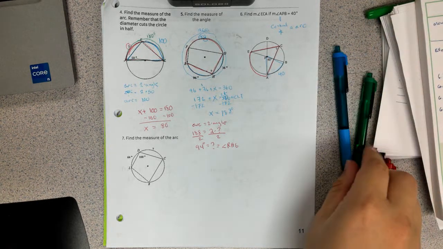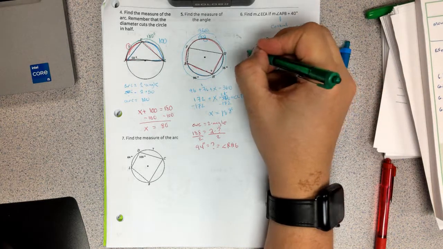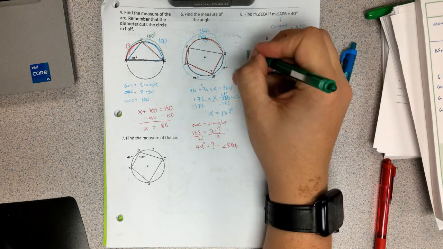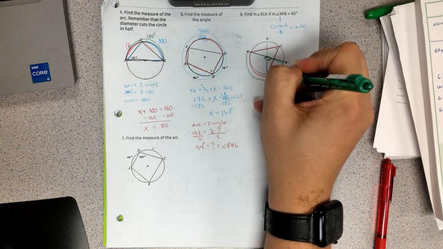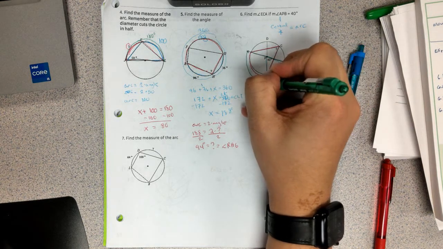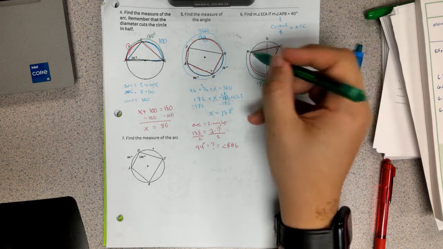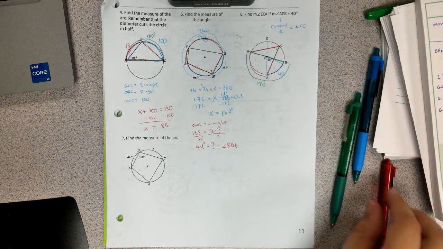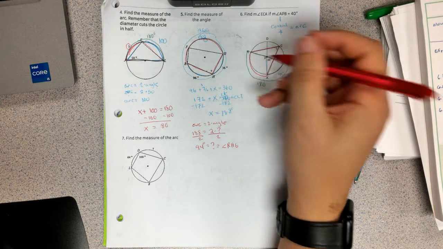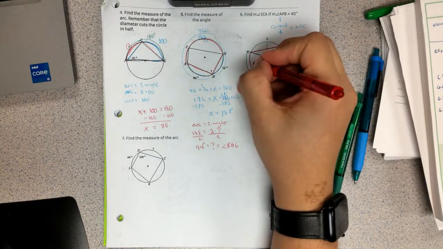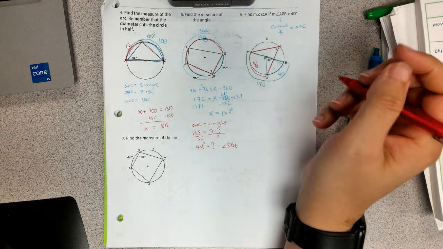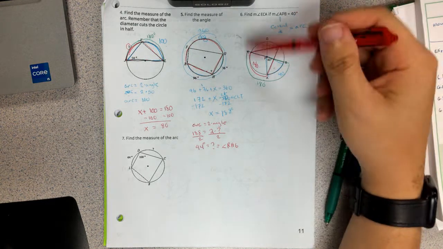And why is that important? Well, it's important because we have a diameter of EB, which means that it cuts the circle in half, meaning that this whole side is 180. So notice we have 1 piece, 2 piece of that diameter, which means that this red arc here is going to be 180 minus 40, or 140. So lots of stuff going on here.